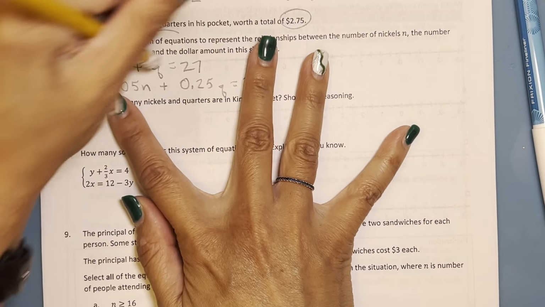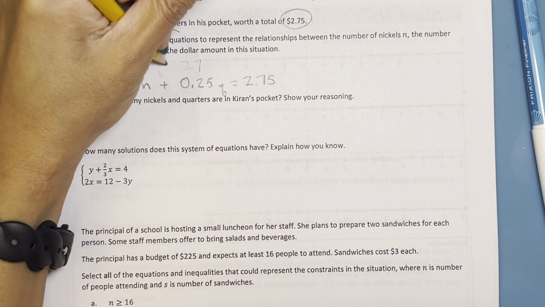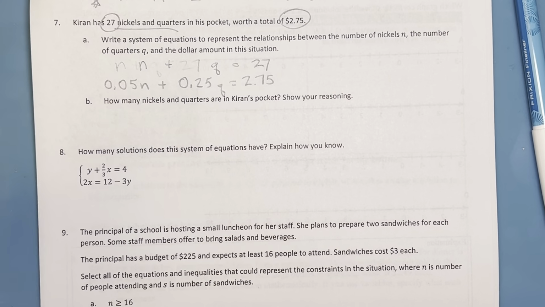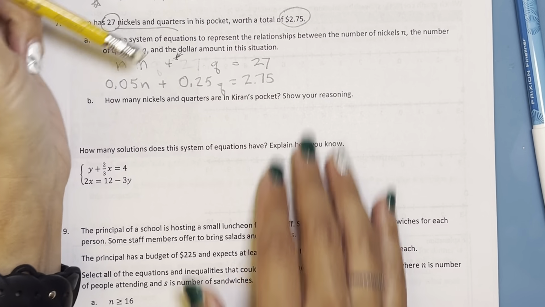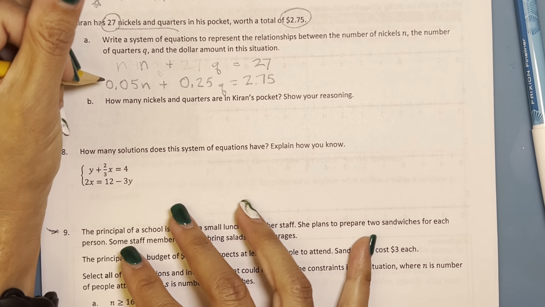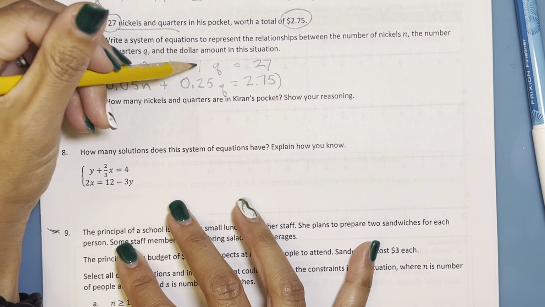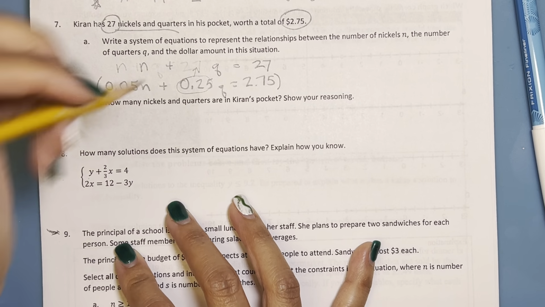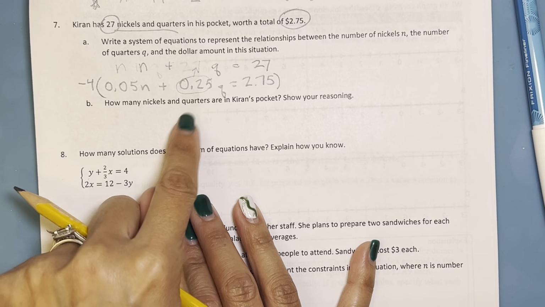So I'm first going to line these up, and I'm actually just going to rewrite this a little bit so it's easier to look at. N plus Q equals 27. And then I'm going to say, well, honestly, the thing that I want to get rid of are some of these decimals. So I'm going to go ahead and multiply the bottom by, if I want to make this one equal to this, I would multiply it by 4, but I need to multiply by -4 because I need to go ahead and create opposite signs here.